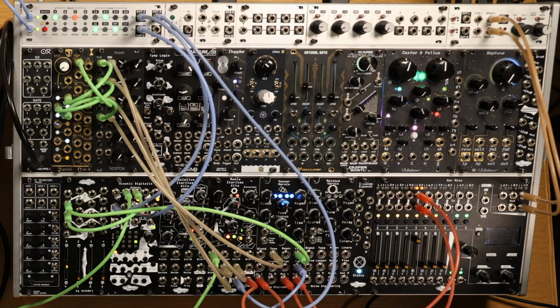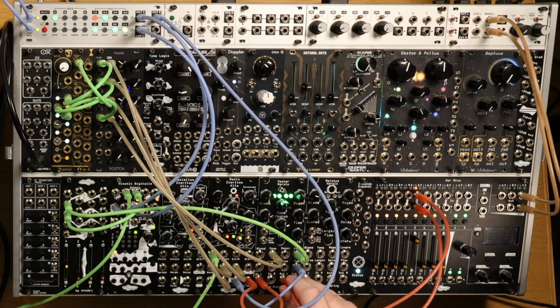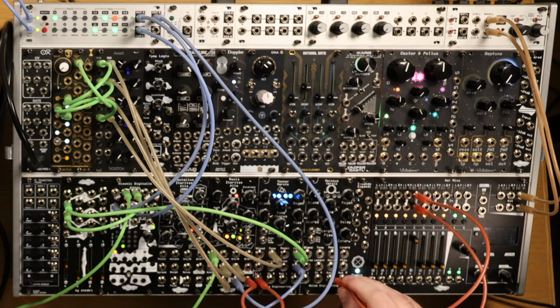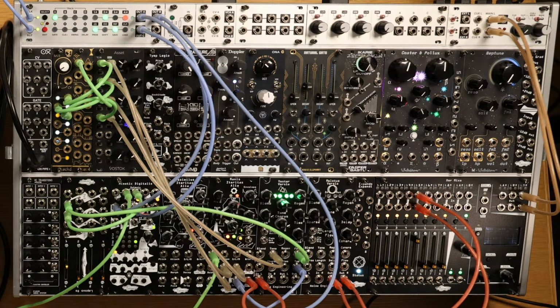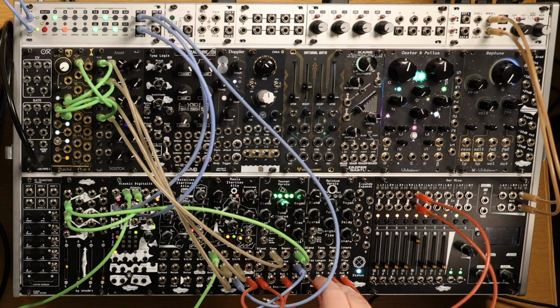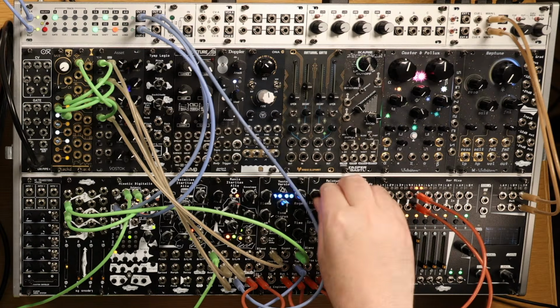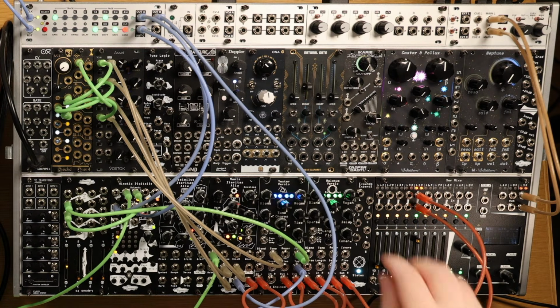Okay, I'm going to mute this for a second, and I'm going to move the patch cables. So instead of going out of Yester Versio into the mixer, we're going to go out of Yester Versio into Melotus Versio, and then into the mixer. So let's turn that fully dry, bring our sound back in.